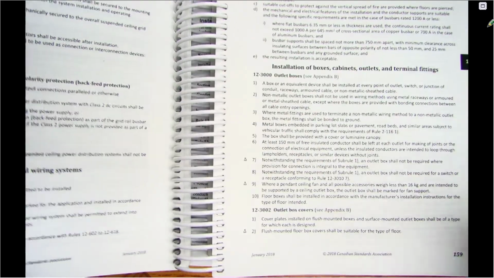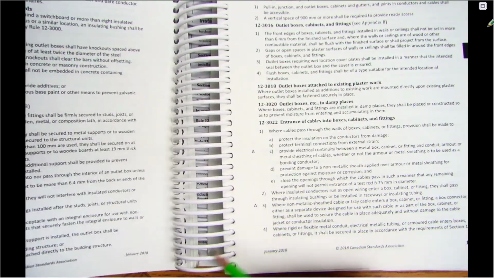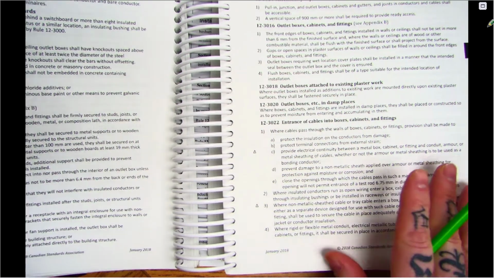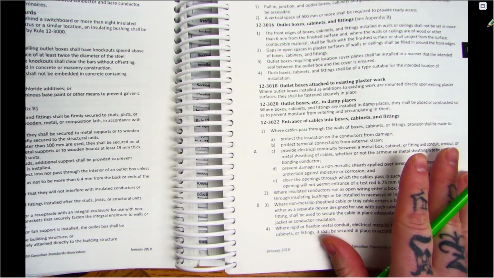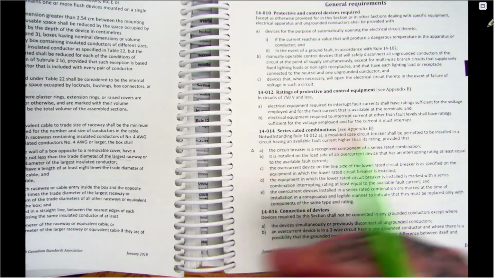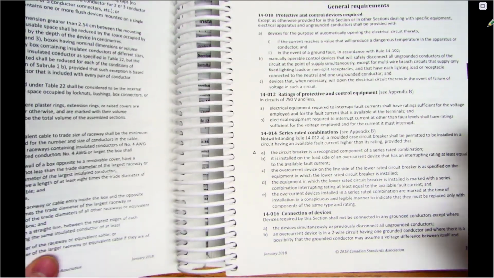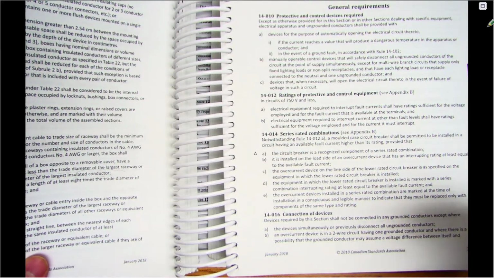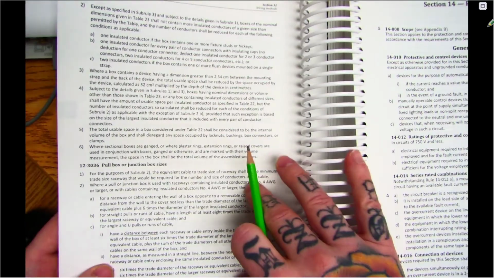So how big of a box do we need? If I've got a certain amount of splices in it, what do I count for conductors in it? How do I size a box for larger than number 4? It's got a specific rule for that too.